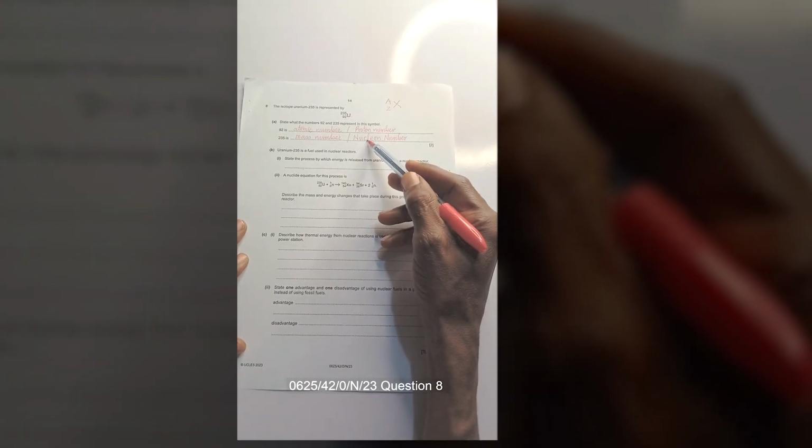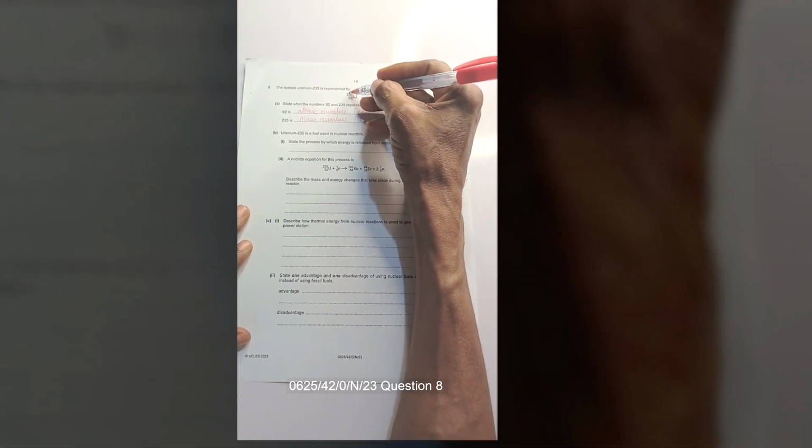The nucleon number represents the total number of protons plus the total number of neutrons in the nucleus of the atom. So how do you get the number of neutrons? All you need to do is subtract the atomic number from the mass number.